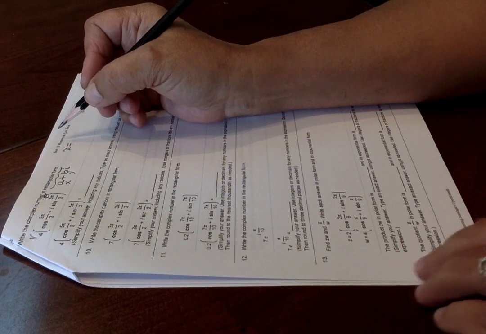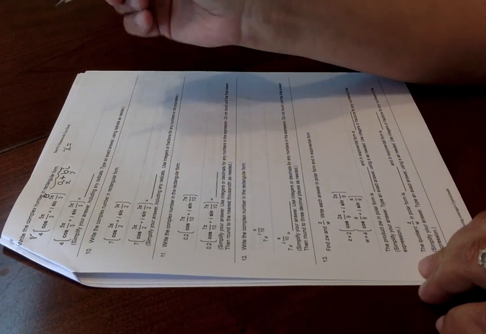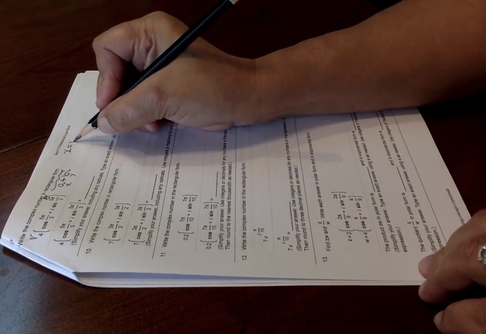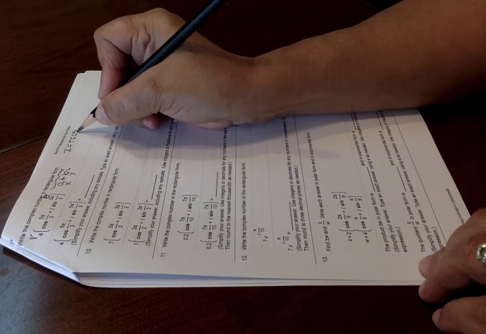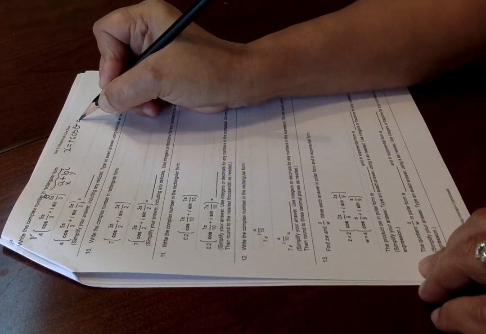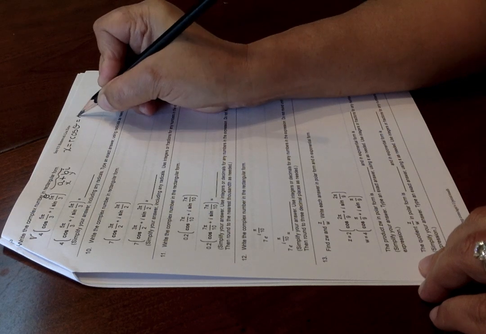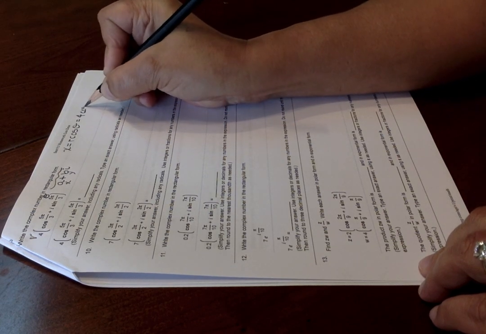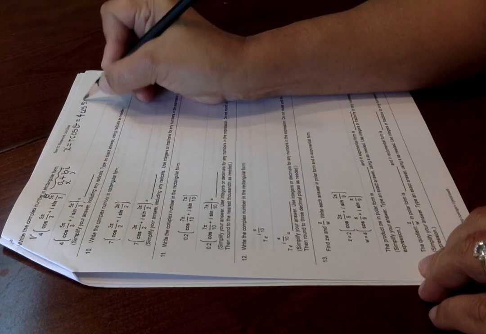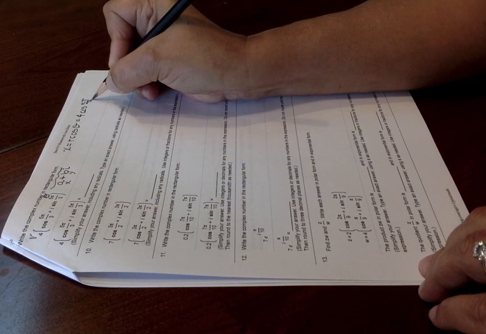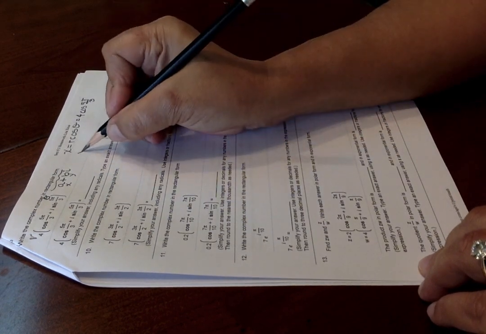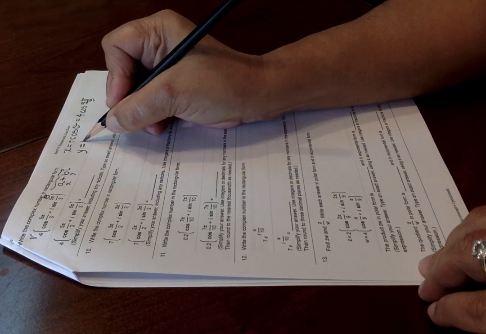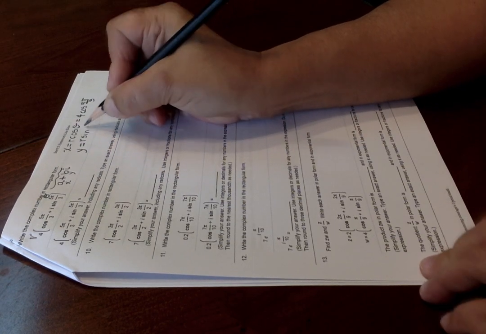The form, how do you get an X using an R and a theta? X is R cosine theta. So in this case, it would be the R value, which is 4, times the cosine of 5 pi over 3. And we can draw a little picture for that and then use it for both of these answers. Y is R times sine of theta.